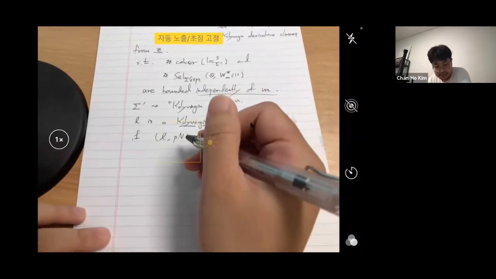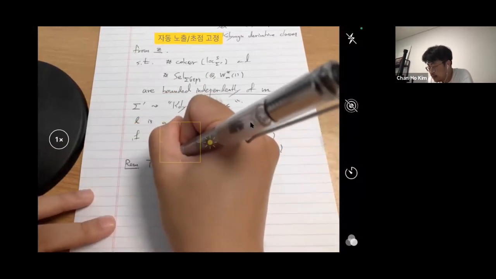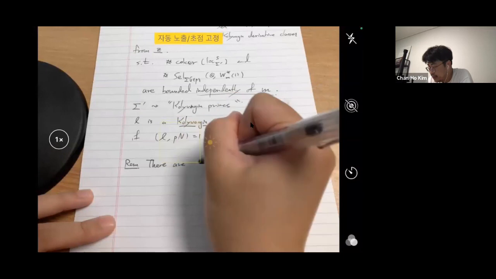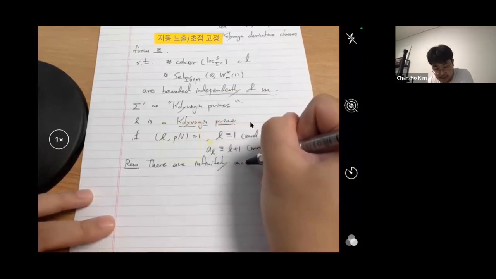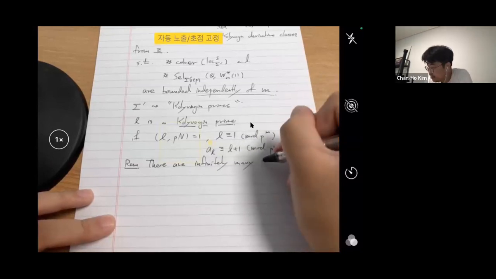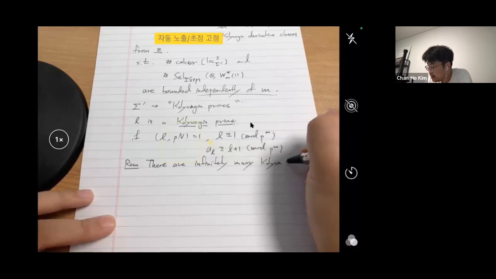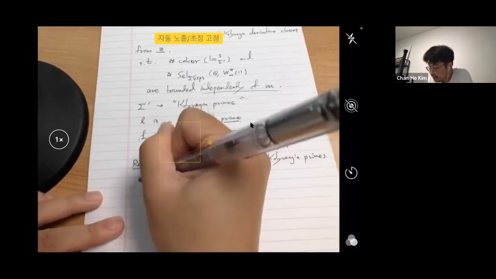Remark: there are infinitely many Kolyvagin primes due to the Chebotarev density theorem.